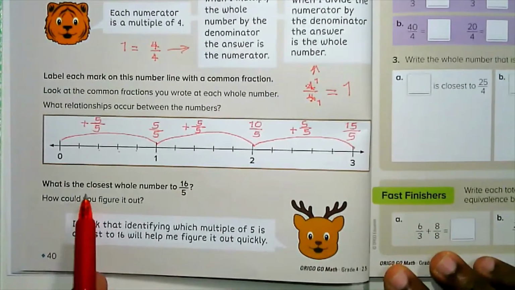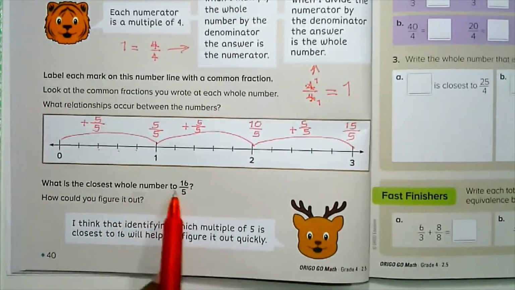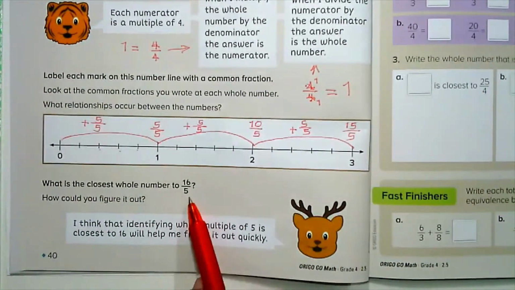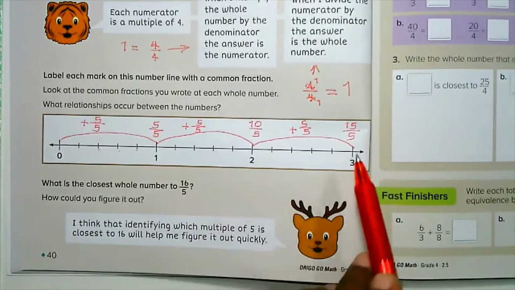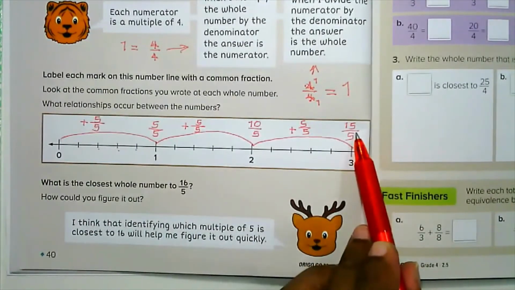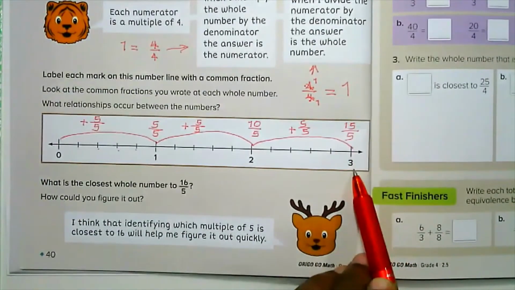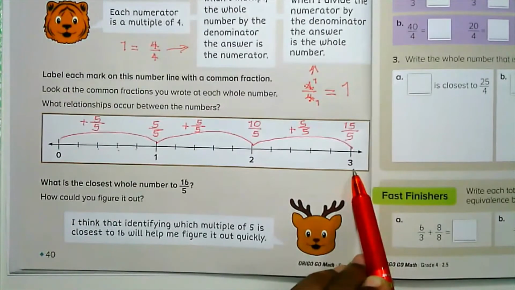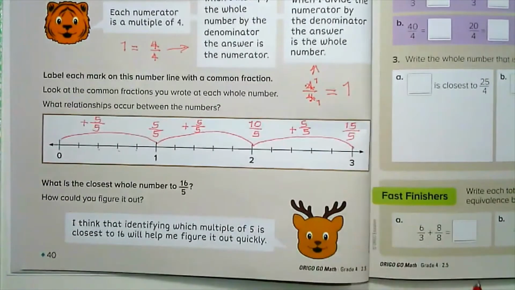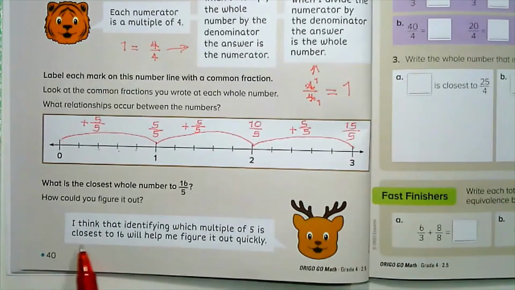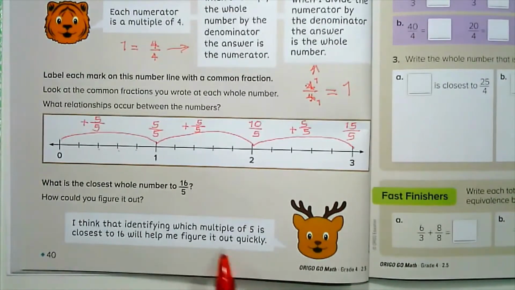So now, what is the closest whole number to 16/5? The closest whole number to 16/5 is 3. How can you figure this out? Identifying which multiple of 5 is closest to 16 will help you figure it out quickly.